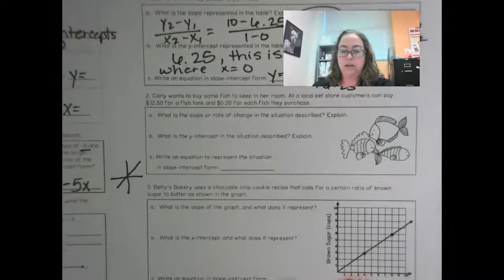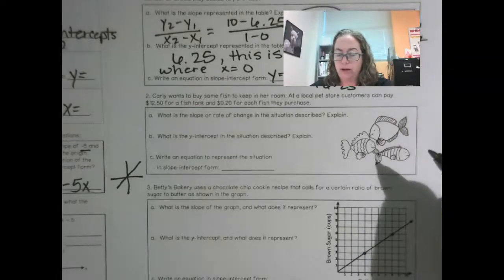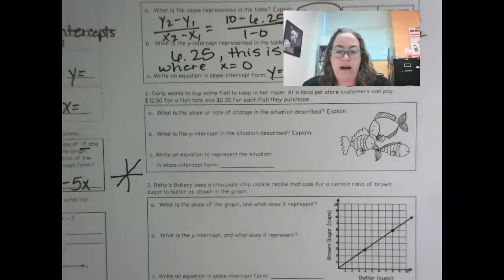All right. So you're going to look at the next one. I want you to try this on your own. I want you to think through the slope and rate of change in this situation. Explain why you got that. Then I need you to go through and find the y-intercept and explain why that's the y-intercept, and then write an equation for this line in slope-intercept form. So try that one, pause the video.